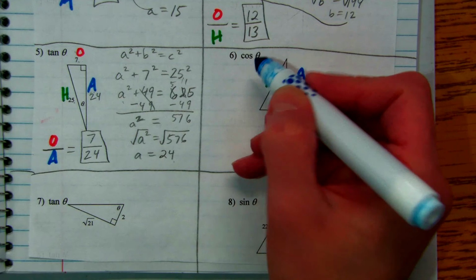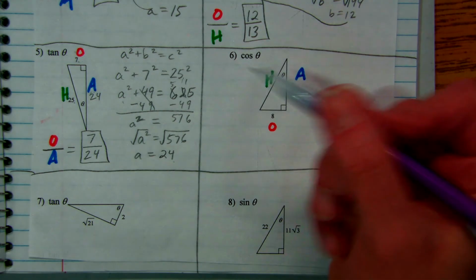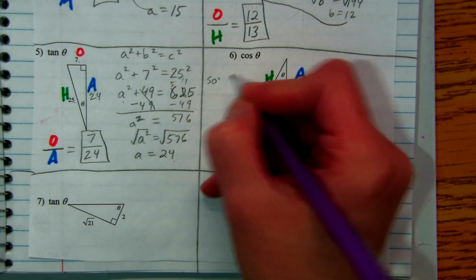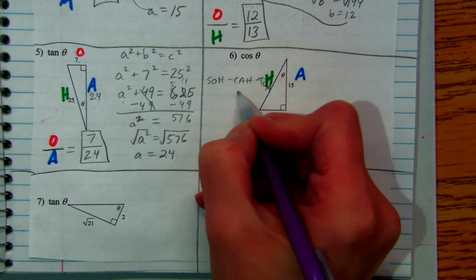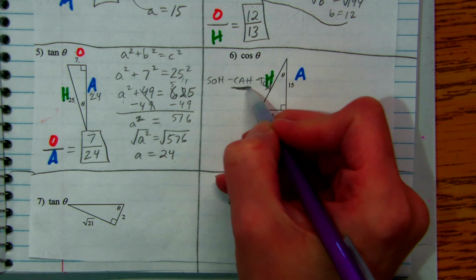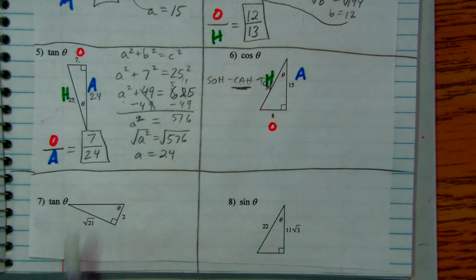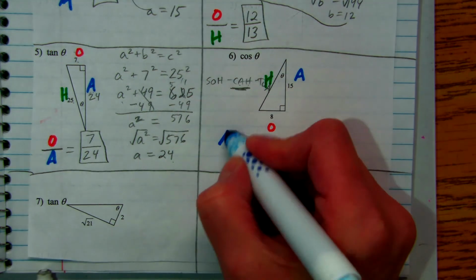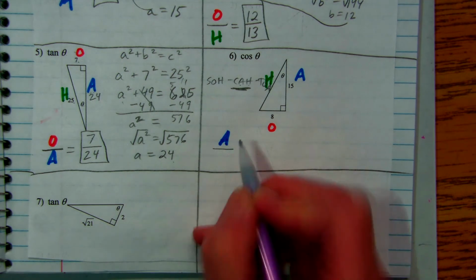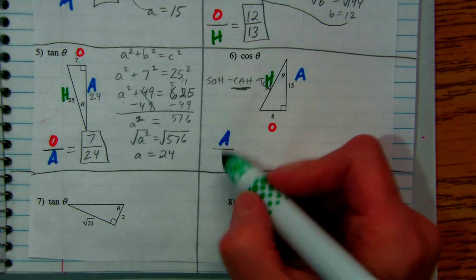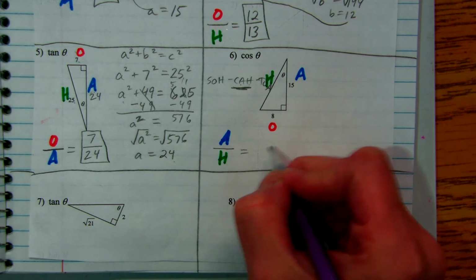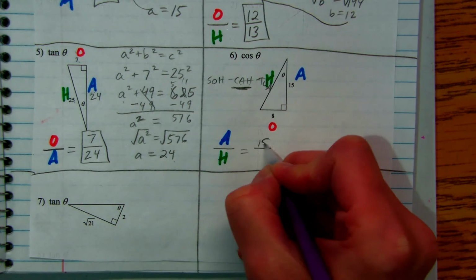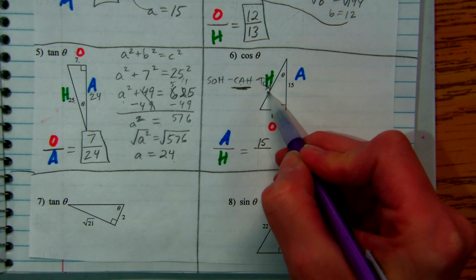So let's see what we need. For cosine, I'm just going to write this out. If I have SOHCAHTOA, this is the part I need for cosine. So adjacent and hypotenuse. I'm going to do adjacent over hypotenuse. I know what the adjacent side is. That's 15. I do not know what the hypotenuse is.